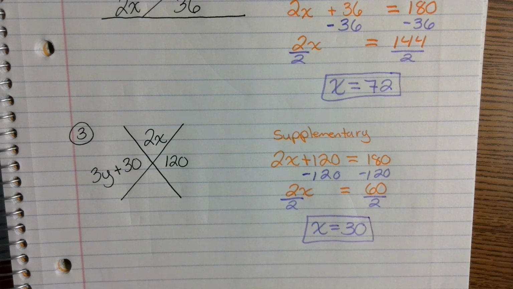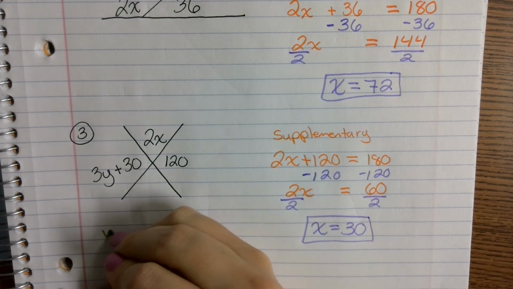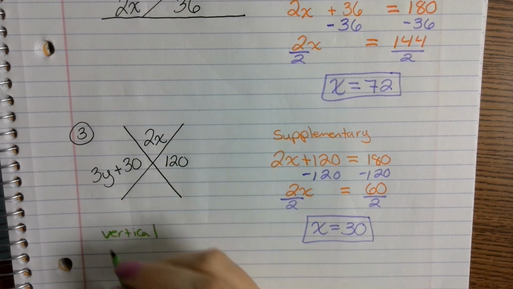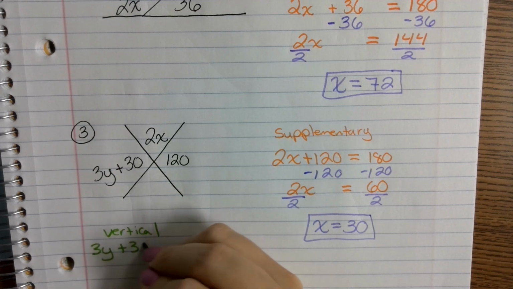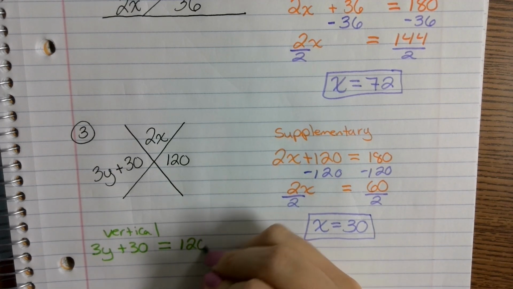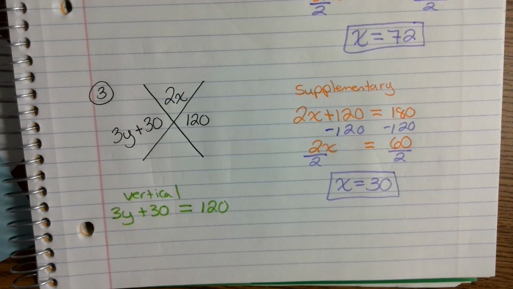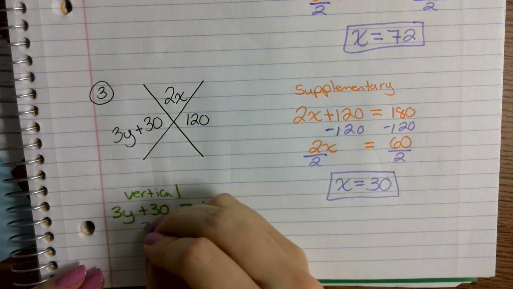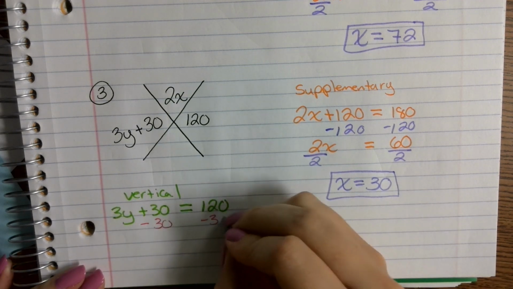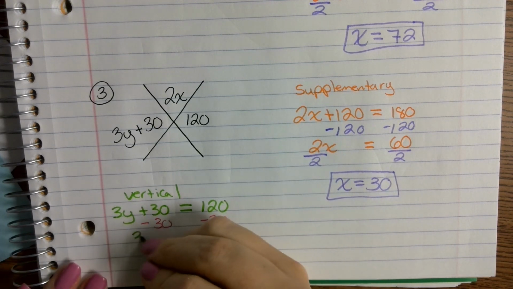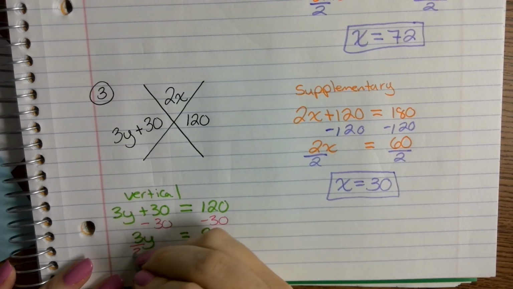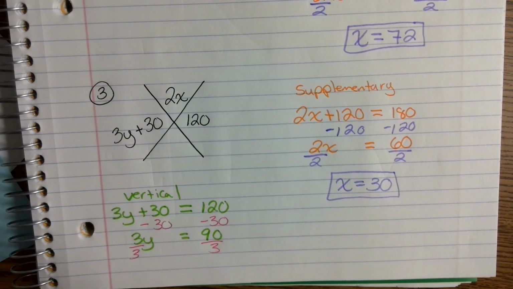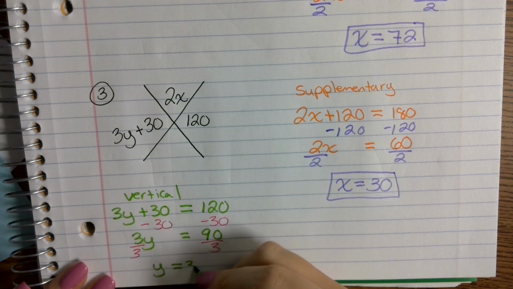Then we can set up our vertical angle pair, which means that they are equal to each other. So we have 3y plus 30 is equal to 120. You would subtract 30 from both sides. That would give you 3y is now equal to 90. And then you would divide both sides by 3. And that would give you y is equal to 30.